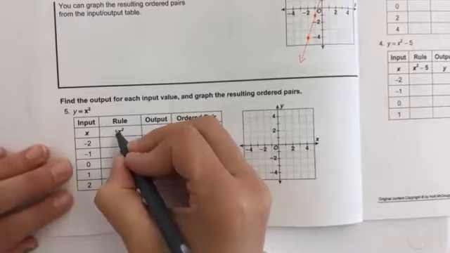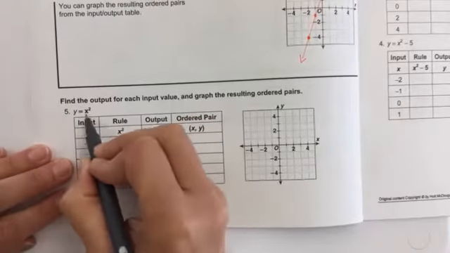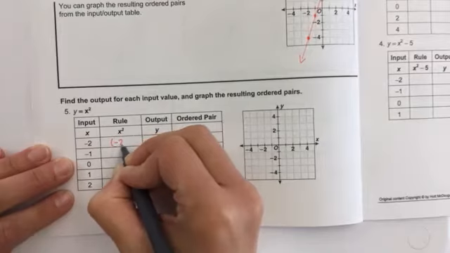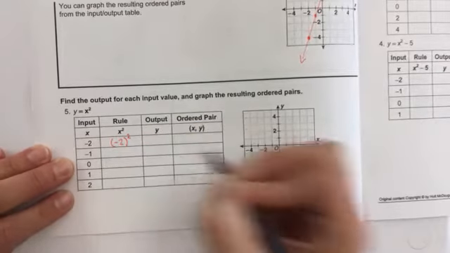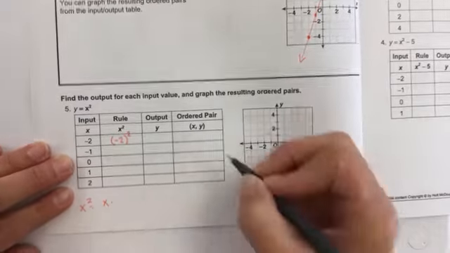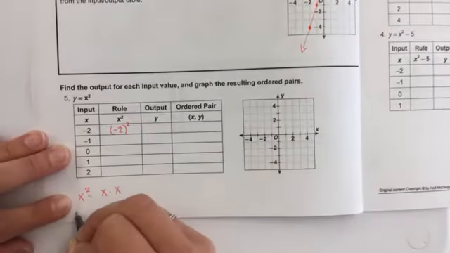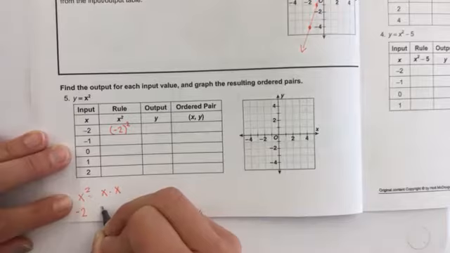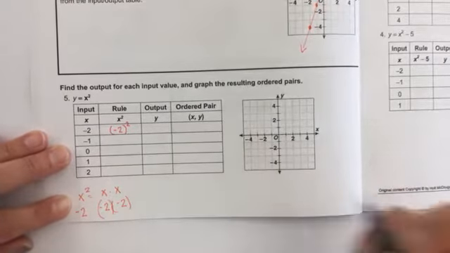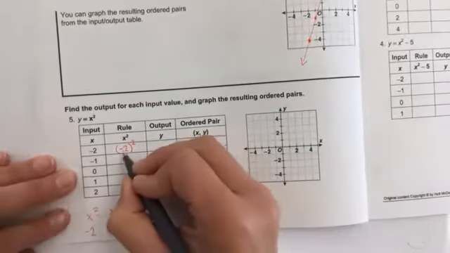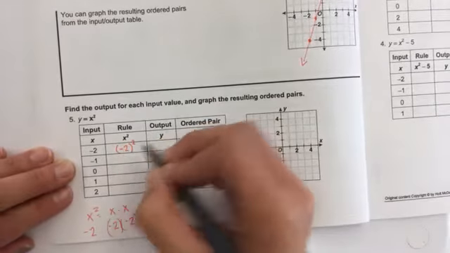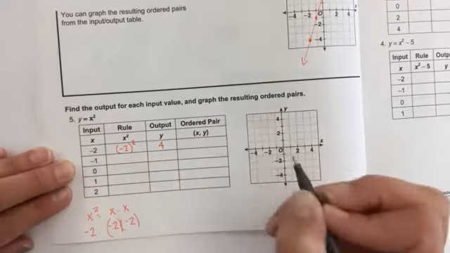Okay. So when I put the rule here is y equals x squared. One thing is when you put a -2 in for x, the x is squared. So if x squared means x times x, if x is -2, that means -2 times -2. Okay, so make sure that we're thinking about it like that. Negative times a negative would give us a positive. So 2 times 2 is a +4.